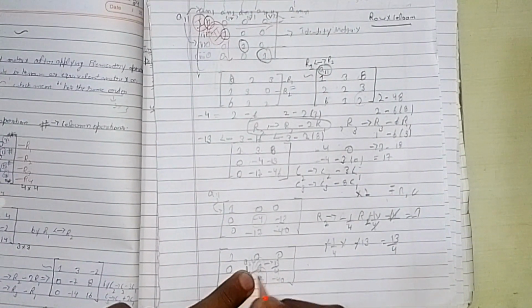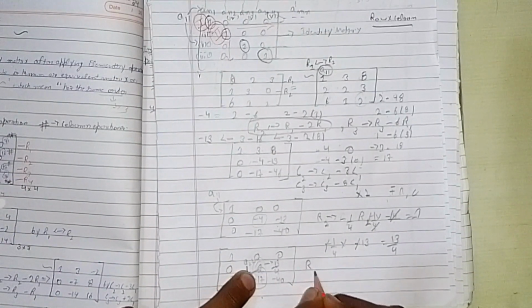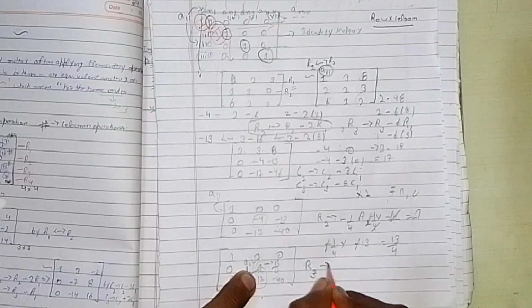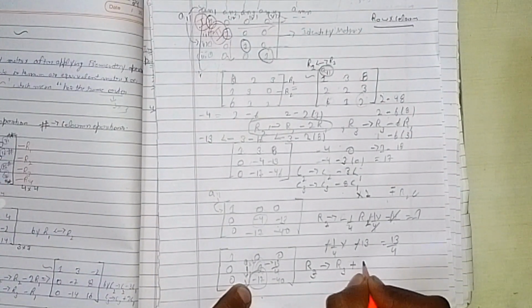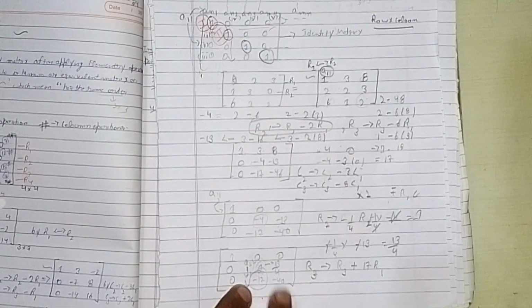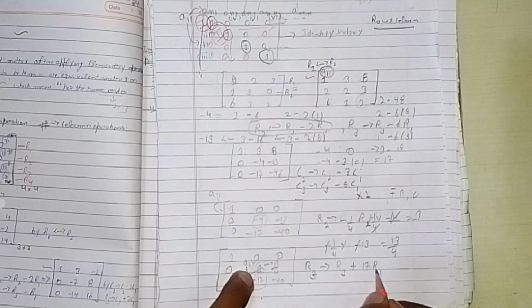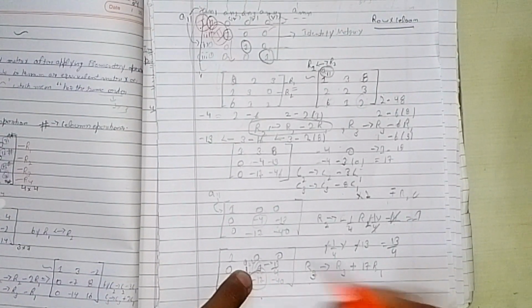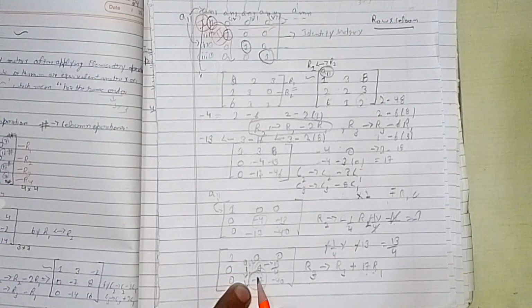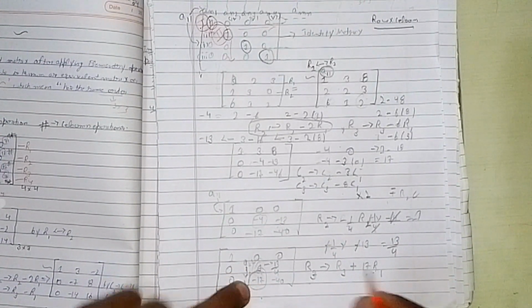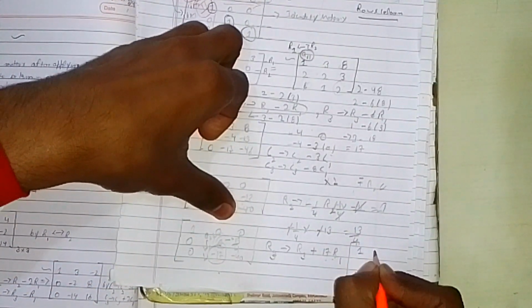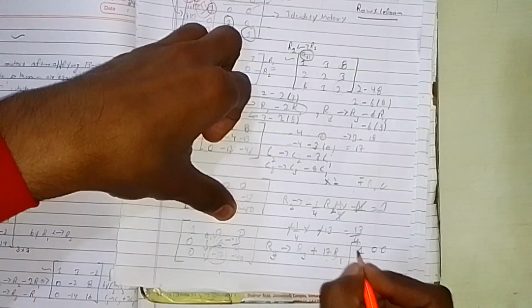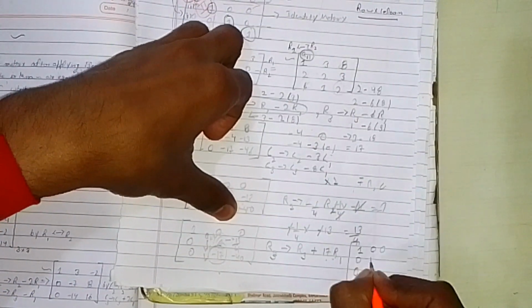This is your row 2. But I write here row 3. Why? Okay, row 3 plus 17 into R1. Here 17, here I write 1. 1 into 17 makes you plus 17, or here is minus 17. That is 0. So here the operation is working. So here is 1 0 0 0 0 1.